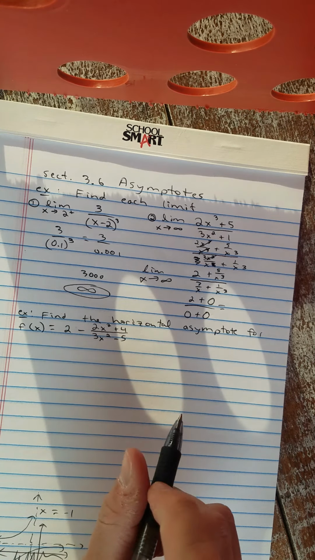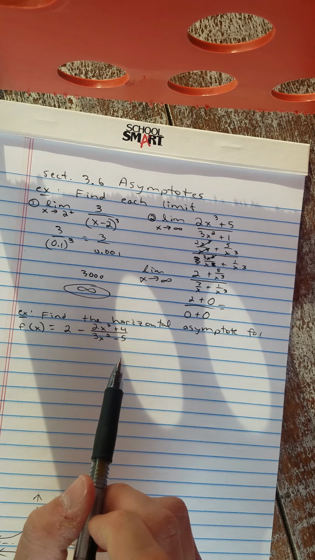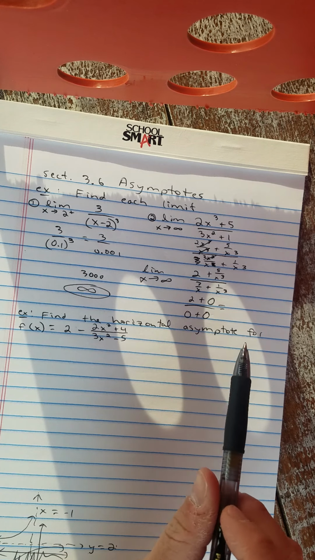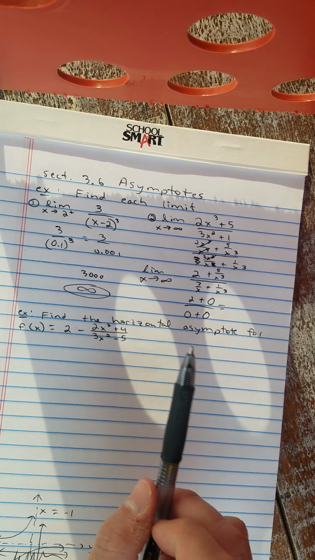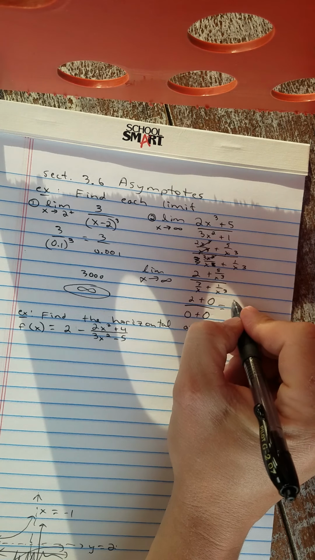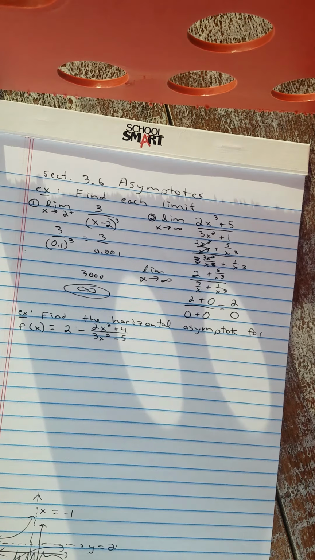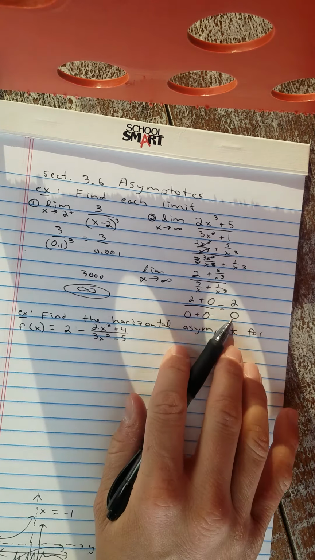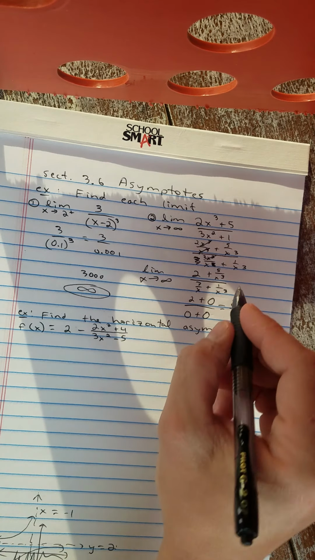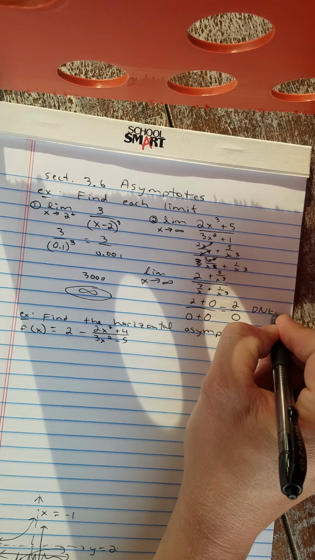That's kind of the whole point for that trick of putting everything over the largest degree: we don't actually change anything's value, because all we're doing is the same thing to every part of the fraction. But then by doing that, when we plug in infinity, we get a bunch of fractions that go to 0. So if you look at this, it's 2 over 0, and 2 over 0 is obviously a domain error. What that tells us is that this limit does not exist.